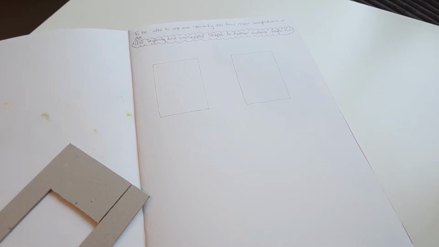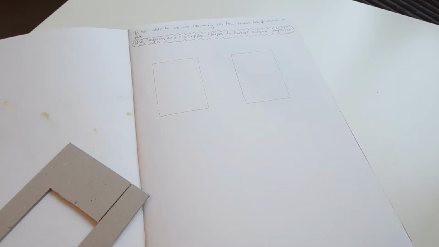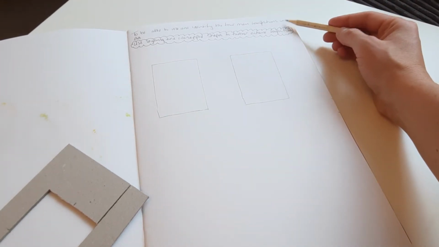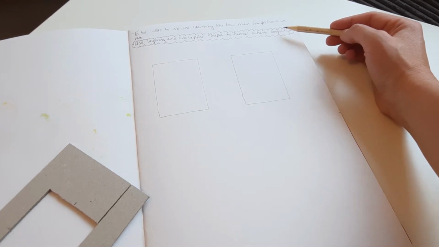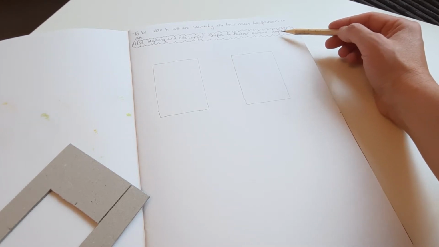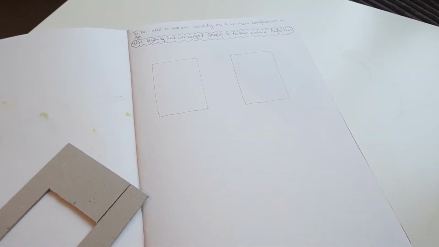Hi there. So what we're going to do today is look at how we can use and also identify the four main compositions in art. And you're going to set yourself a target to try and make sure that you achieve meeting, developing and exceeding. Okay, so first of all, make sure that you've written your learning intention at the top and your individual target. You've put it in bubbles or you've highlighted it or you've written in a different colour. Right, so that way you know what you're aiming for in the lesson today.